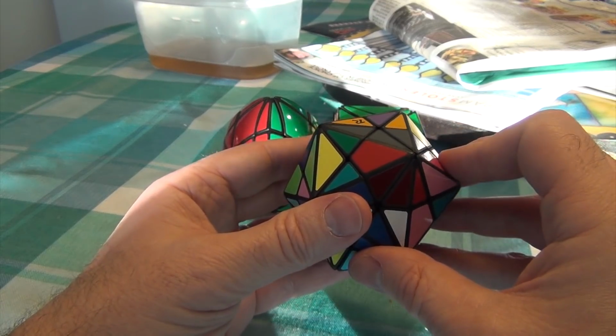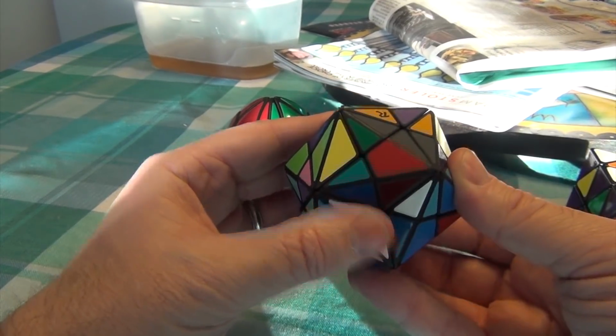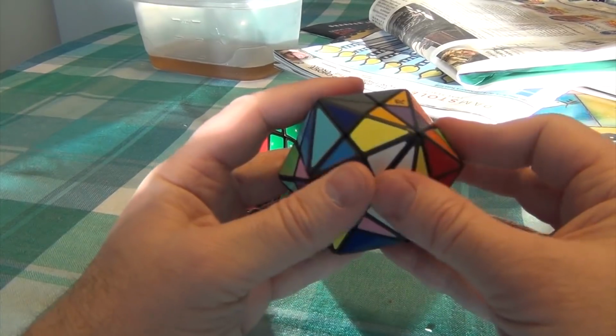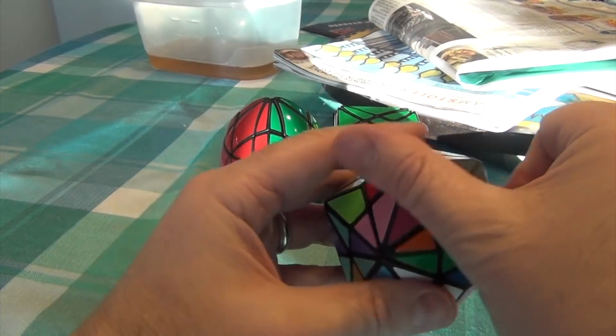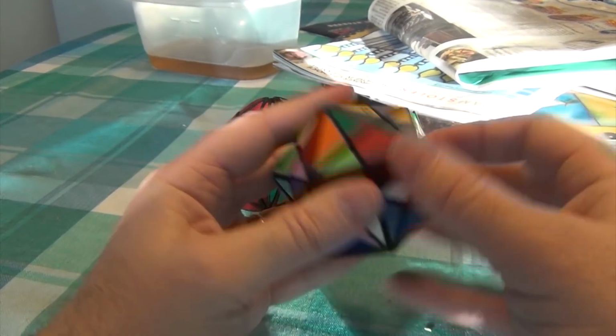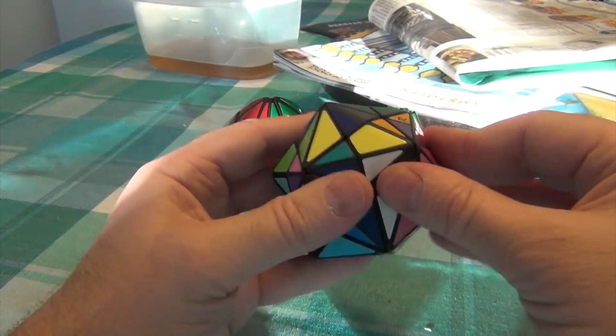So that's going to be R, U, R, I, U, R, U, R, I, U.